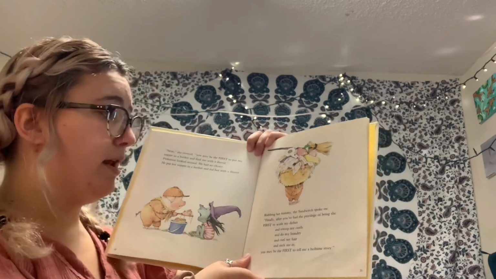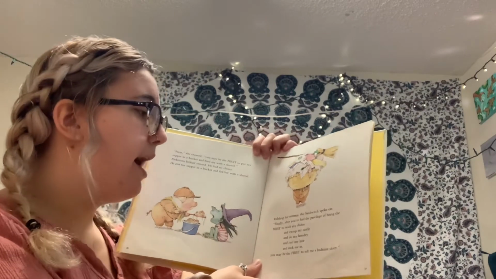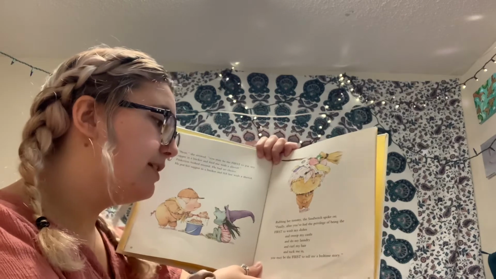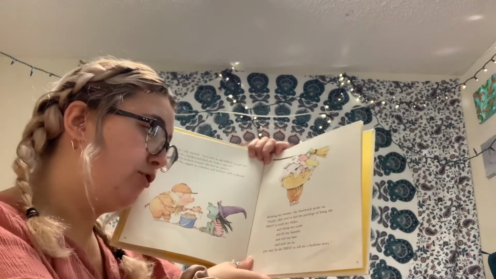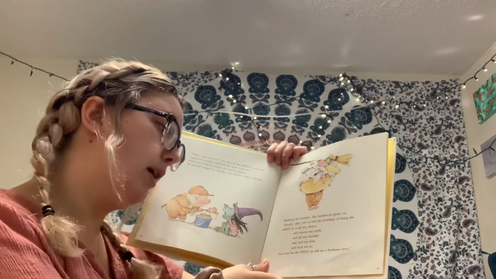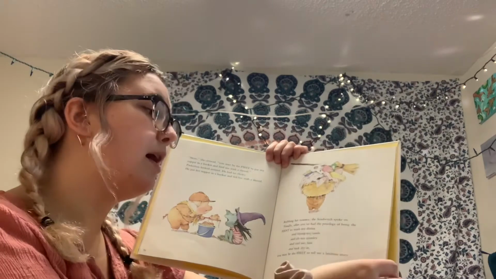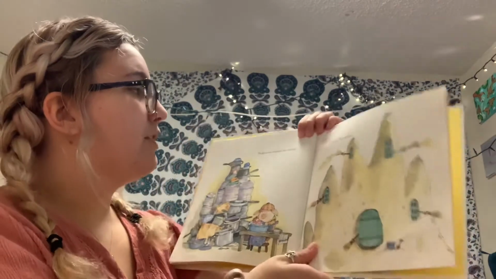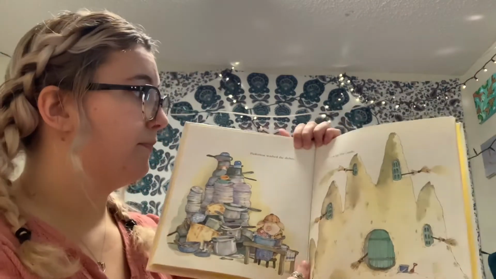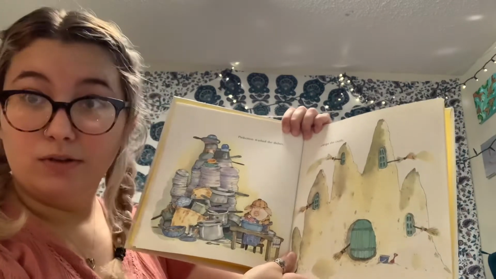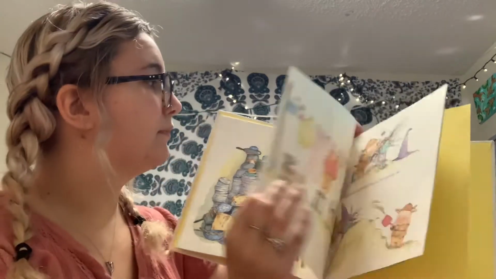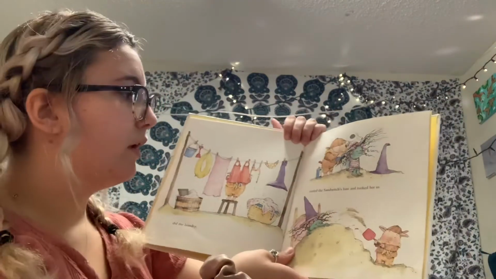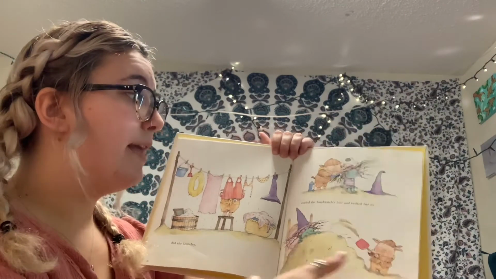Rubbing her tummy, the sandwich spoke on. "Finally, after you've had the privilege of being the first to wash my dishes and sweep my castle and do my laundry and curl my hair and tuck me in, you may be the first to tell me a bedtime story." Pinkerton washed the dishes, swept the castle, did the laundry, curled the sandwich's hair, and tucked her in.